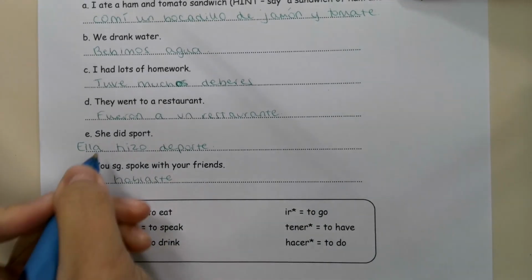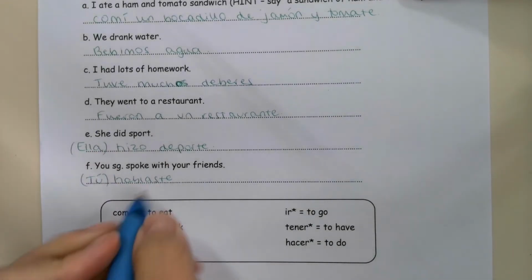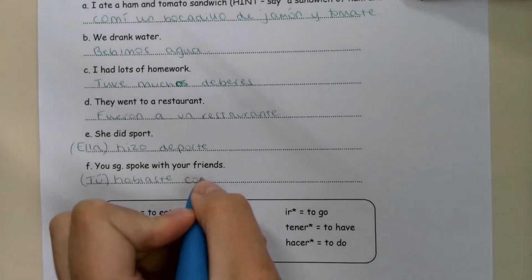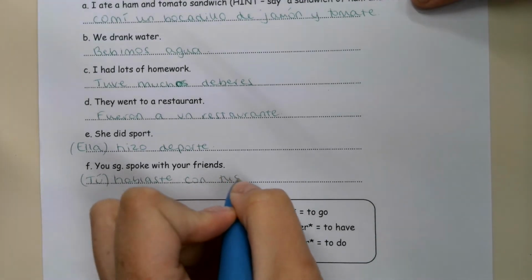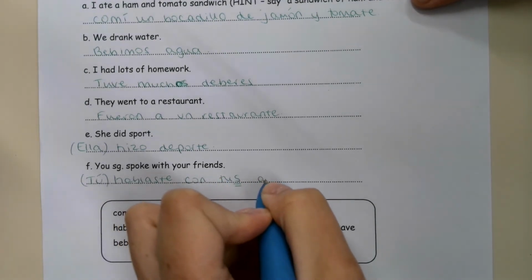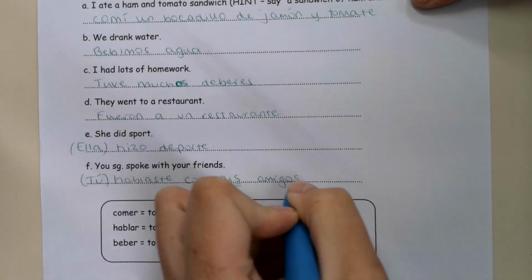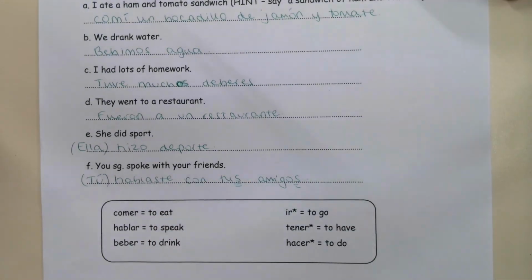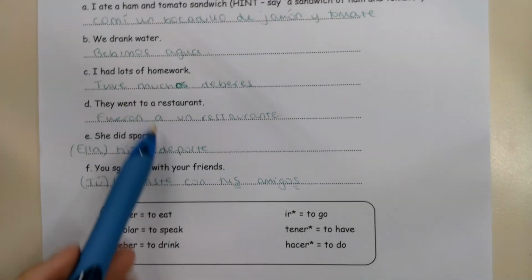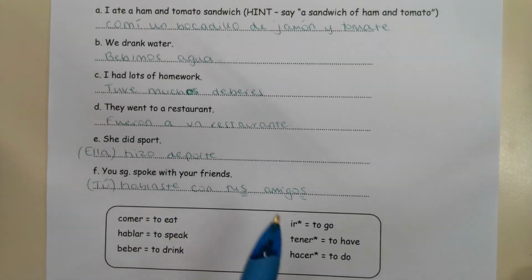You can add the pronoun if you want to, but you don't have to. Hablaste with, con, your friends. Tus with an S, because it's more than one friend. Amigos. Lovely. So that is your translation with the preterite tense. It's just a case of learning those verbs of which ending goes with what and if the verb is regular or irregular.